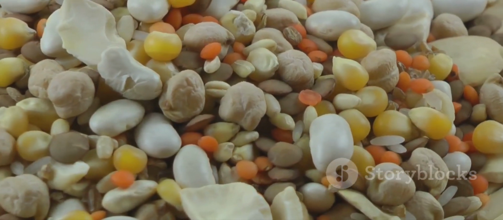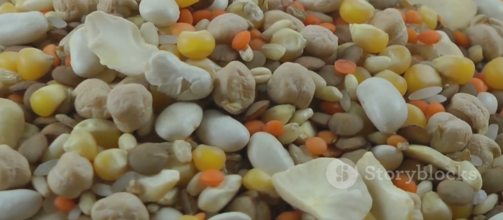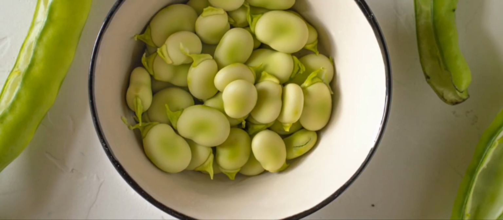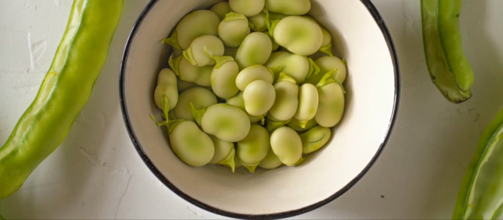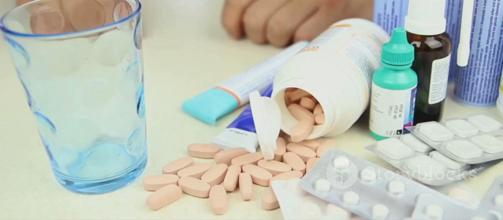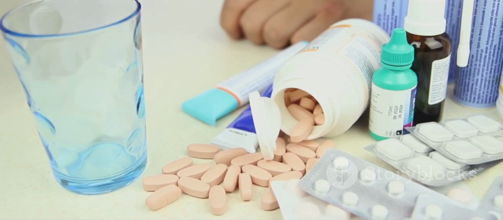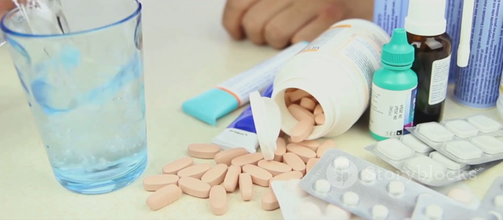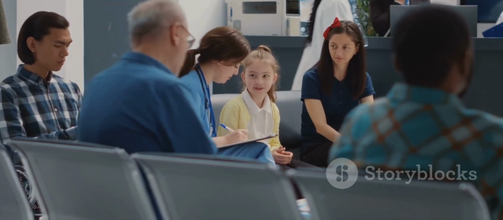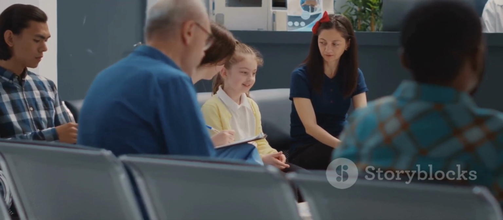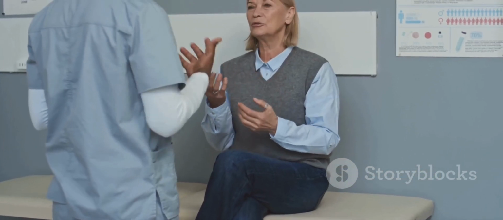Certain foods can trigger symptoms in people with G6PD deficiency. These include fava beans, also known as broad beans, which contain substances that can damage red blood cells. Medications such as antimalarials, antibiotics, and aspirin can also trigger symptoms. It's important to note that not everyone with G6PD deficiency will react to all triggers. The severity of symptoms can also vary widely.